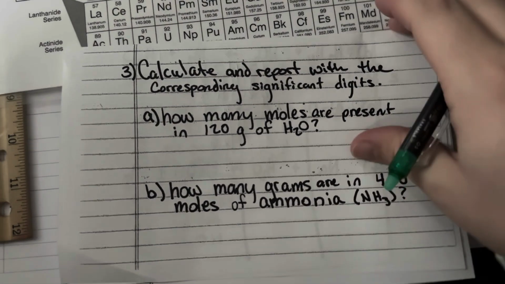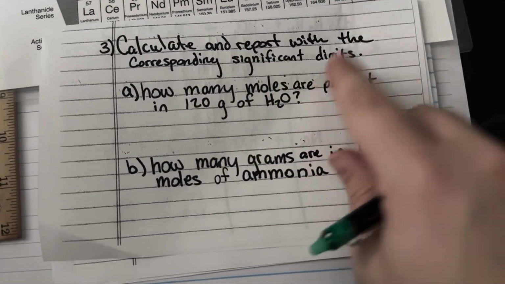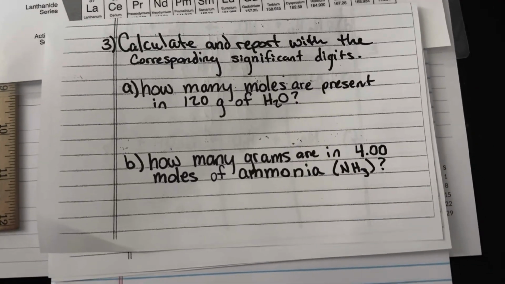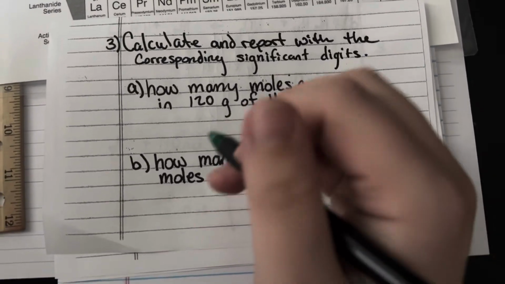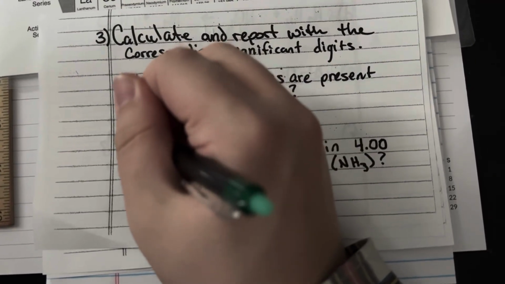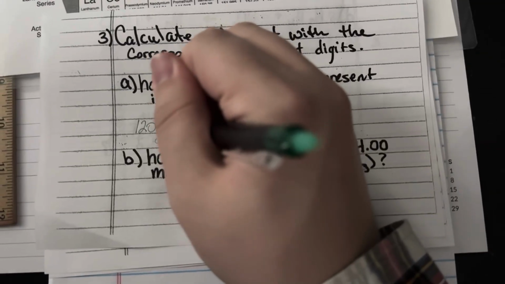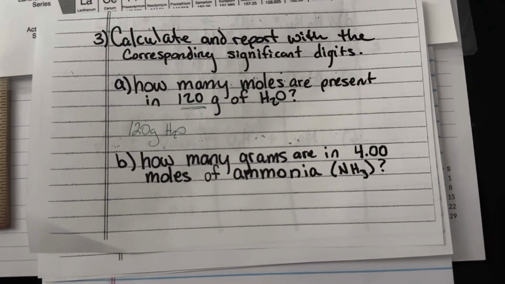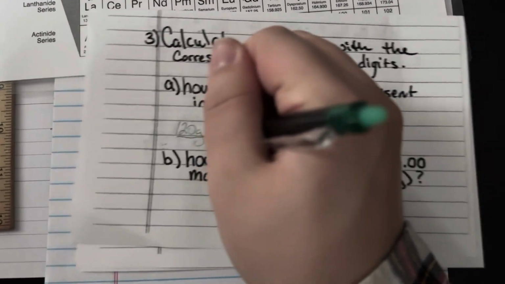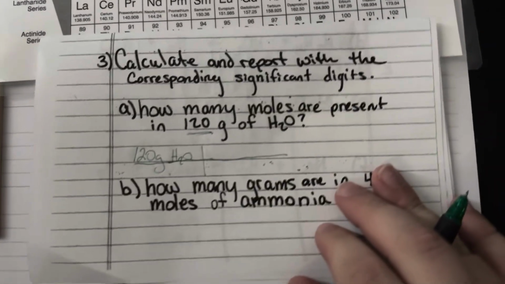Okay, so for these types of problems where it says calculate and report with the corresponding significant digits, we're going to save the significant digit part for later. So what we're going to do is take what they give us. Right now it's 120 grams of water, and we're going to figure out how to calculate what it wants us.